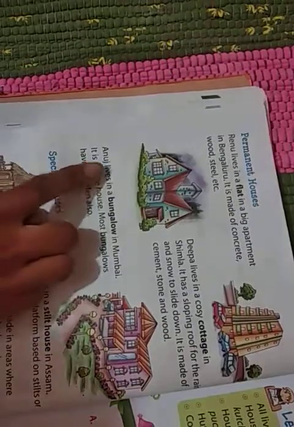Now, what is this? It's a bungalow. Anuj lives in a bungalow in Mumbai. It is a large house. Most bungalows have a garden also.